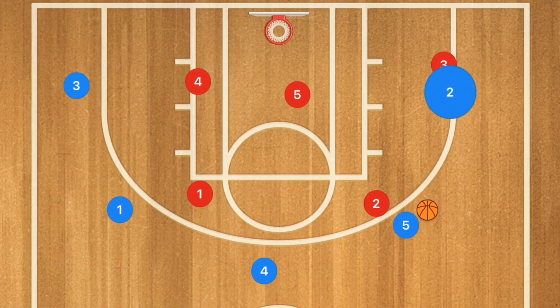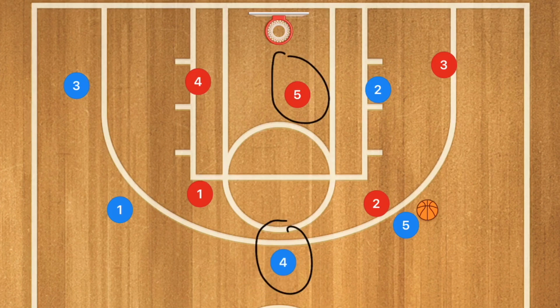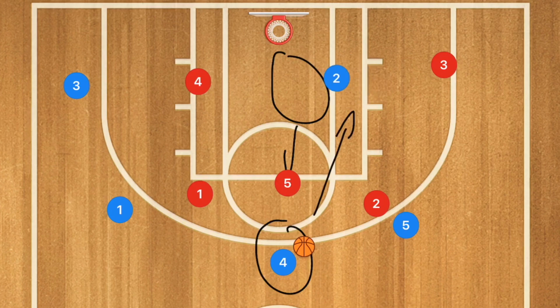Player 2 is going to need to cut, and now we've basically isolated player 5 because now we could have player 4 who's open for a shot. That's going to now have player 5 scrambling out to defend player 4 where he could do a quick pitch down to player 2.